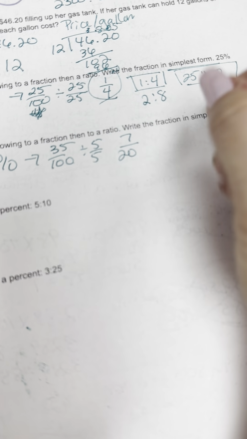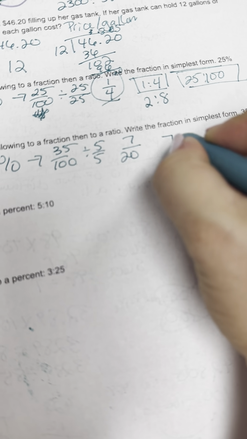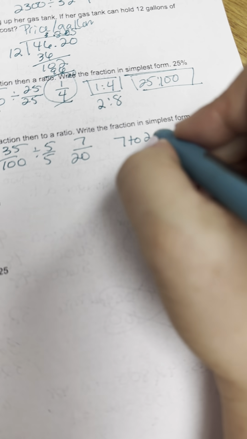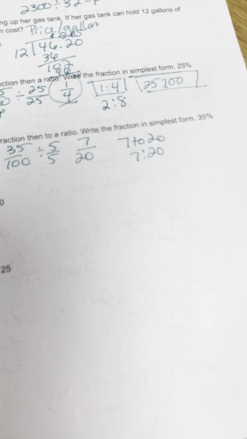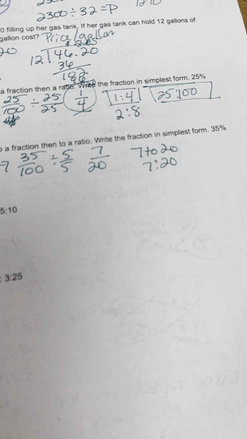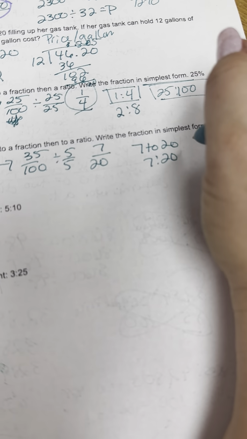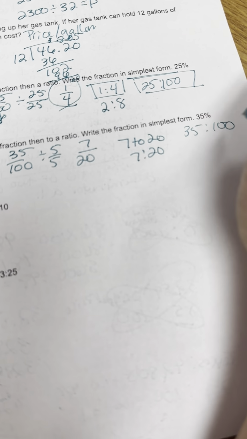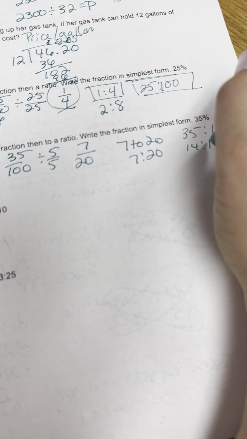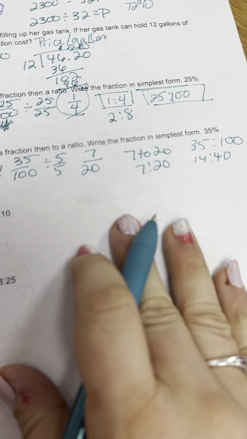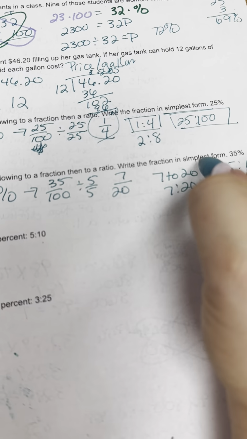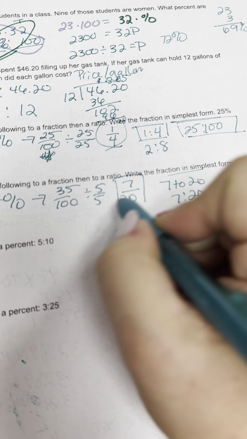And then write it as a ratio. So here we can also write it with the word "to," or we can have the colons. Either one is completely acceptable. And then again, I can write it 35 to 100. I can do 14 to 40, anything. Any of these are completely acceptable as long as you have your fraction in simplest form, which is this.